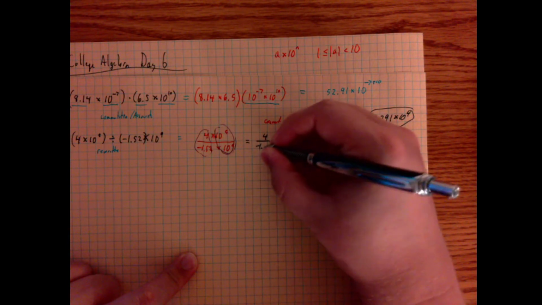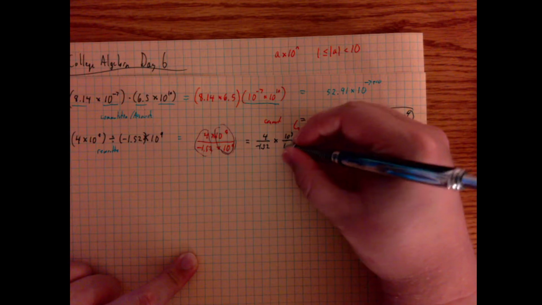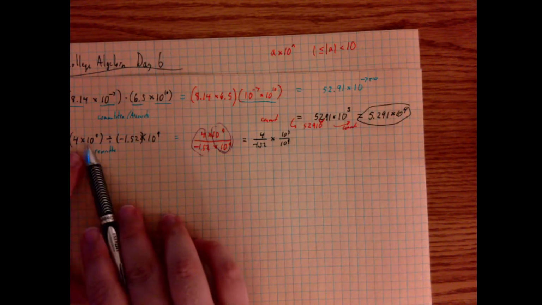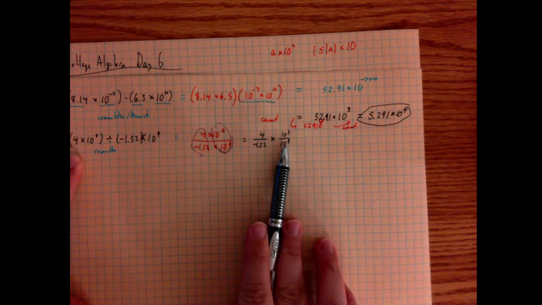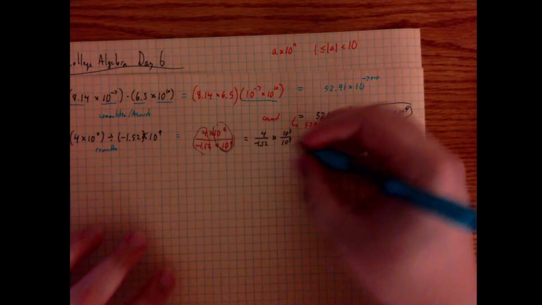4 over negative 1.52 times 10 to the 5th over 10 to the 9th. Notice how I can rewrite this function from the original form over to this form, but this one I can apply rules to. Let's take a look.